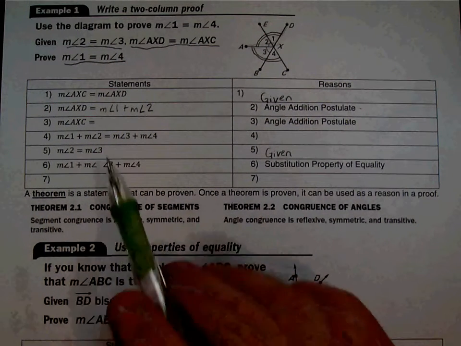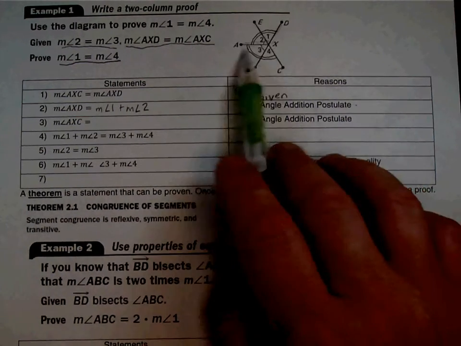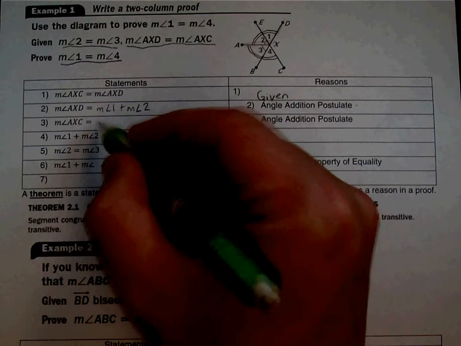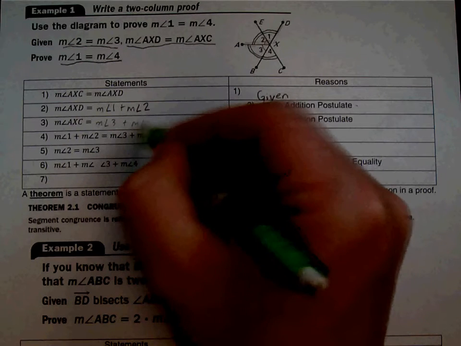Then they ask us the same thing in step 3 about angle AXC. AXC is the one down below, so it's made up of angle 3 and angle 4. So it equals the measure of angle 3 plus the measure of angle 4.